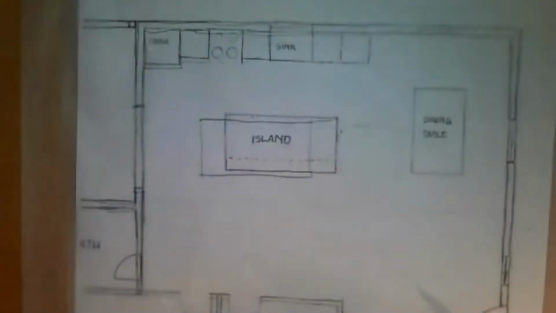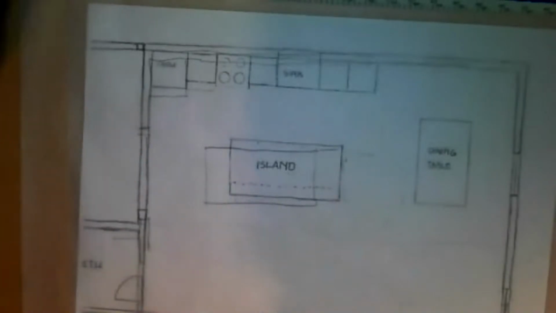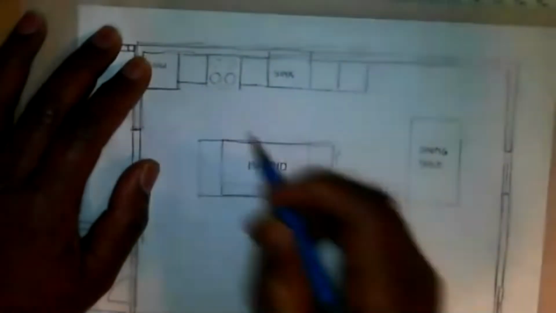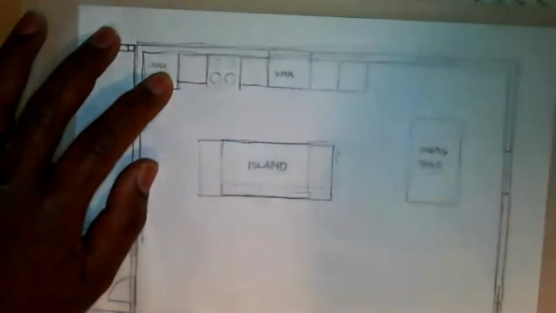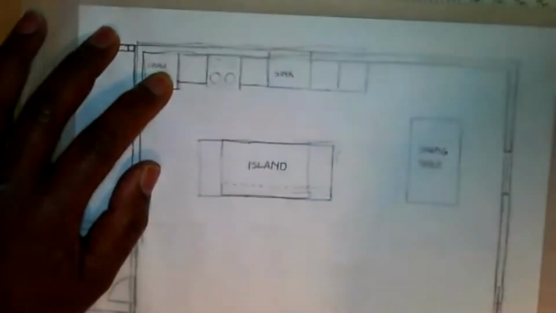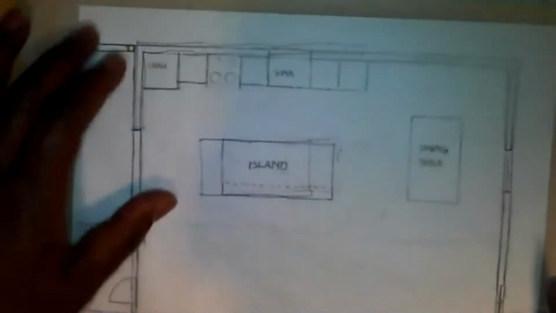because I have a similar situation where I have my range centered on one wall. I have my range flanked by two base cabinets. And I think it would be much better if you had 3 feet here in your range and then another 3 feet. I think that extra foot on either side is going to make a big difference in terms of utilizing the counter space. Yeah, I can see that. Okay, cool. So we can make that change.